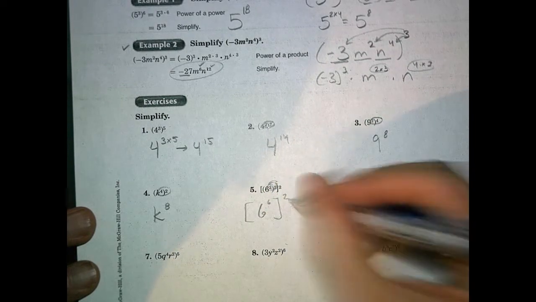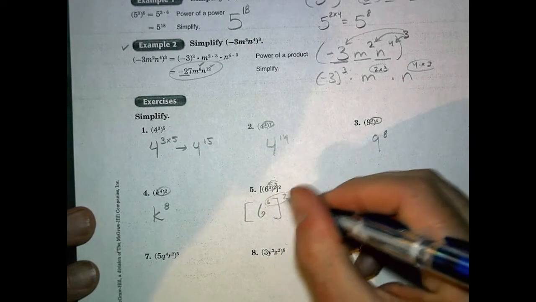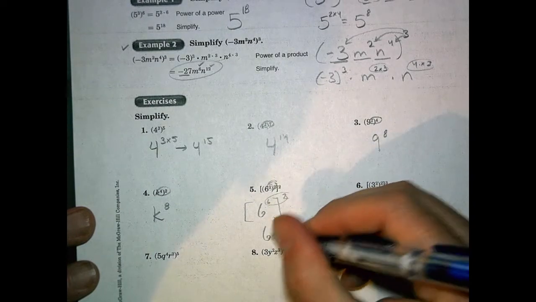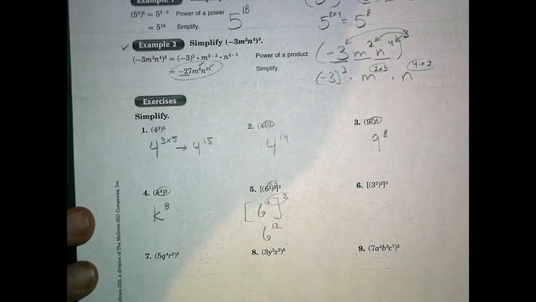And this is still squared here. So now I'm going to multiply that part. 6 times 2 is 12. So I get 6 to the 12th power. Okay, so it's not too bad if you break it apart.